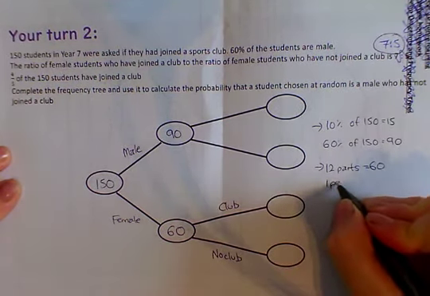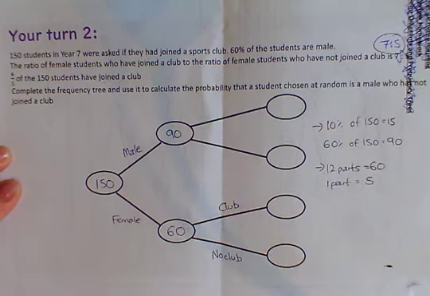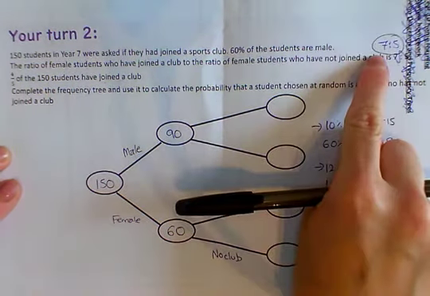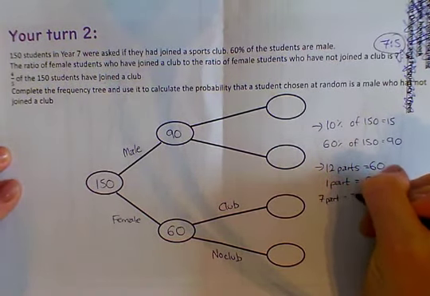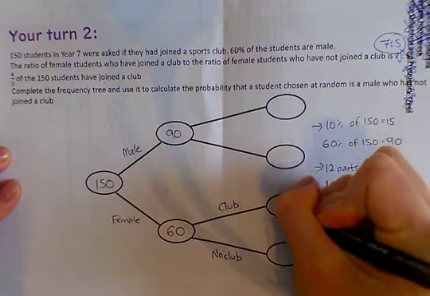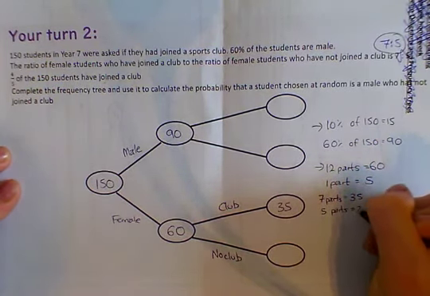That means that 1 part must be equal to 5, because 60 divided by 12 is 5. And so 7 parts, the people who joined a club, is equal to 35. And 5 parts is equal to 25.